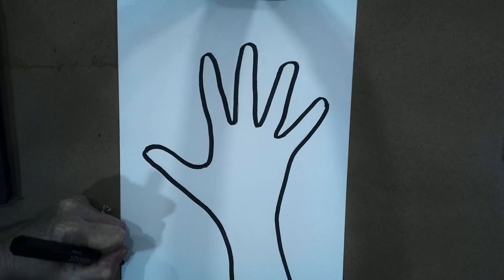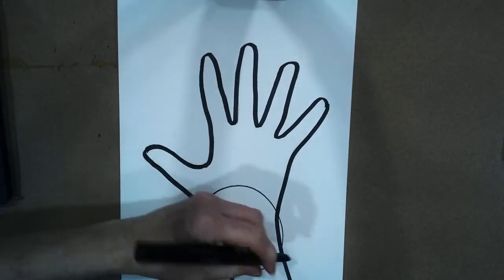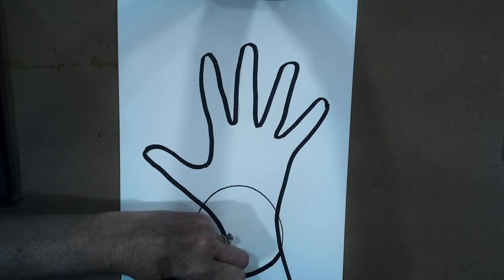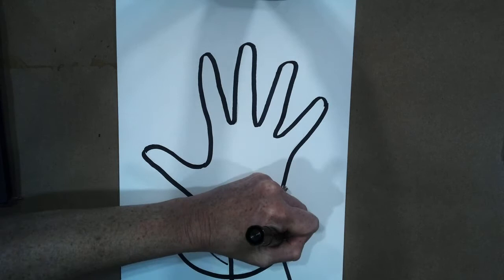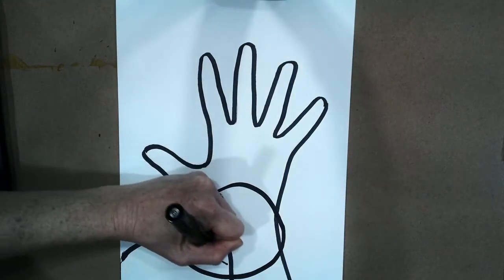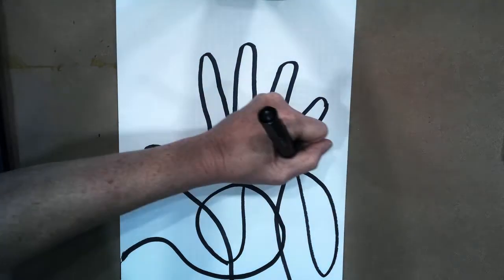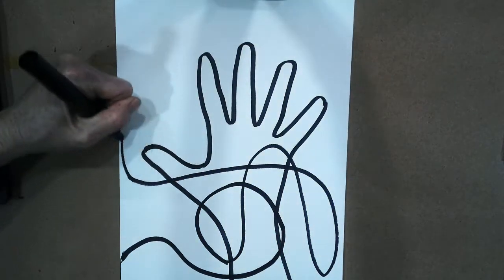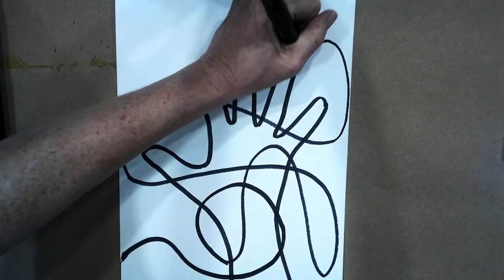So I'm just kind of moving it around. Actually, I think I'm going to go back and thicken this up a little bit. I'm going to move it around just like some spaghetti all over my page. So here I go. I'm just taking my curved line for a walk, and I'm making sure that my curved line actually crosses over my hand.